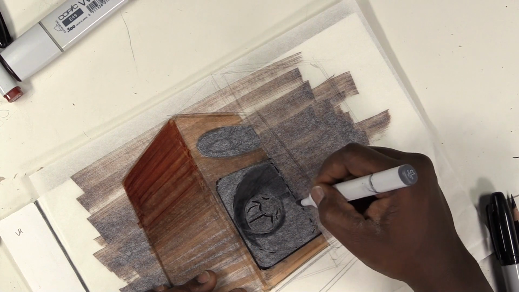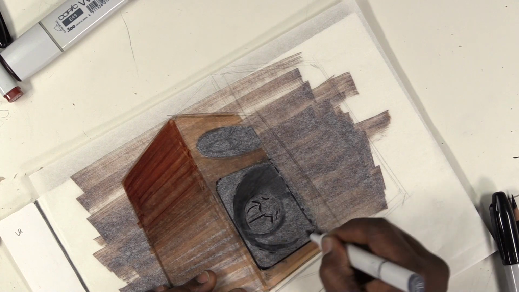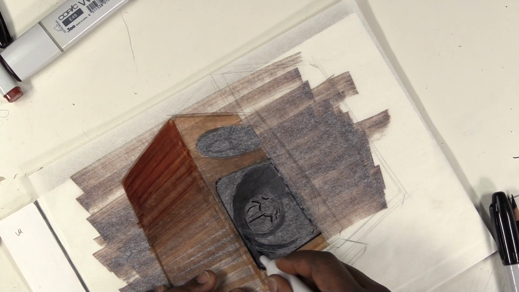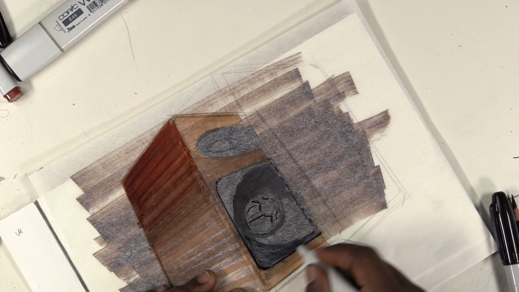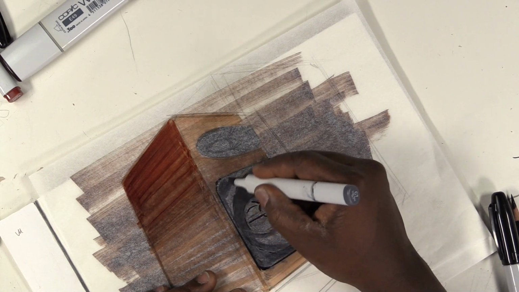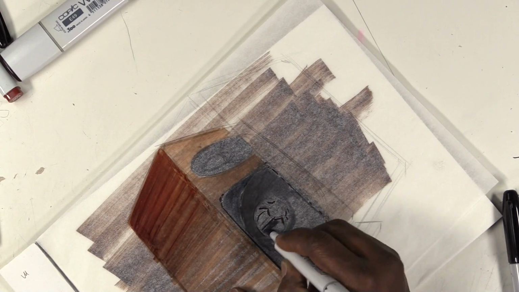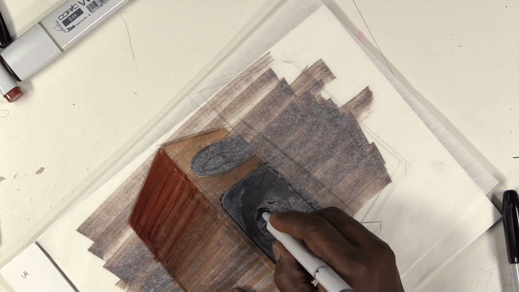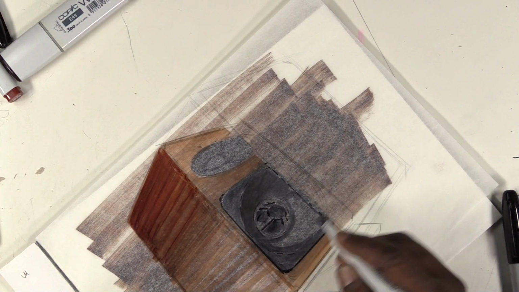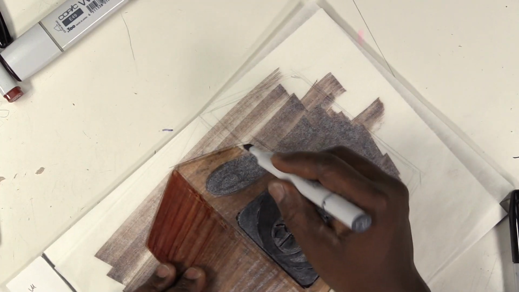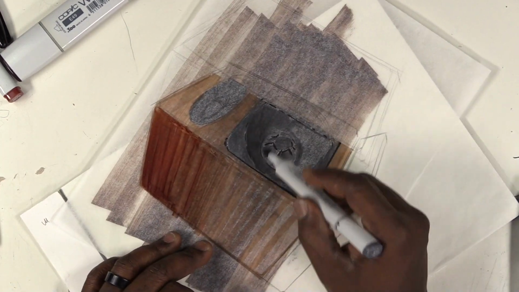Be careful not to hit the Sharpie areas too hard with it because it'll actually cause the Sharpie to bleed. But now essentially I've got 2 layers of value working in this drawing to kind of show depth and detail.